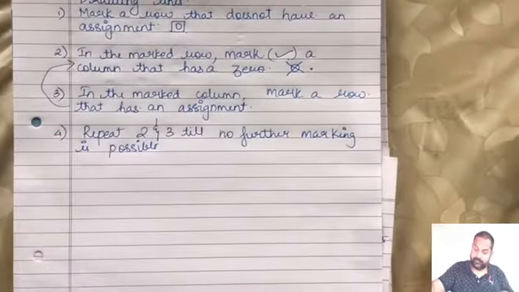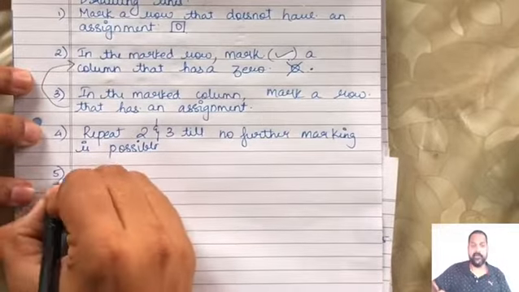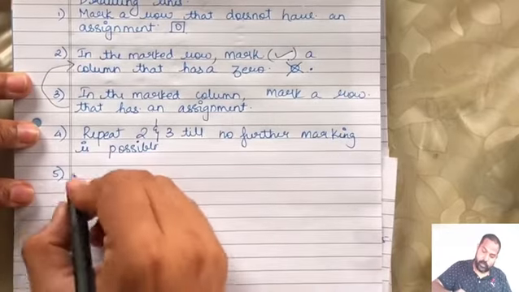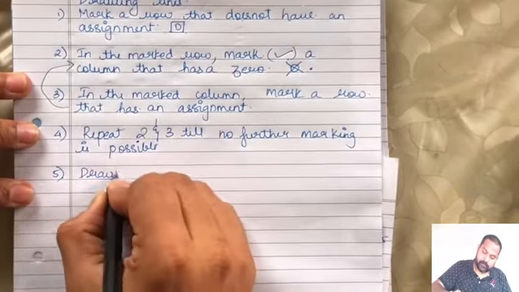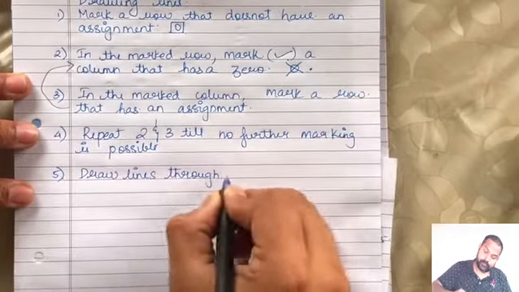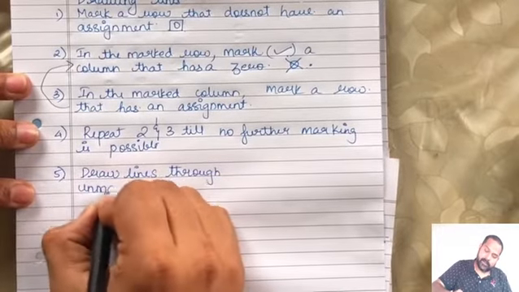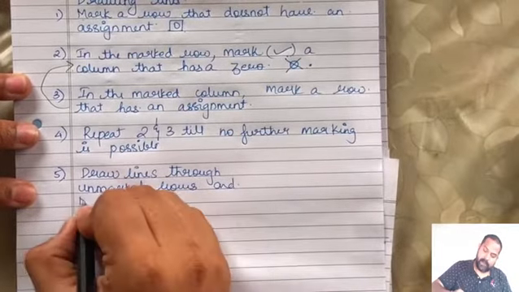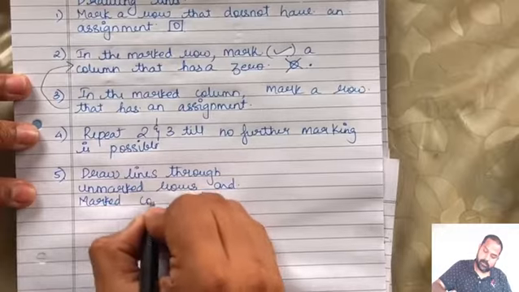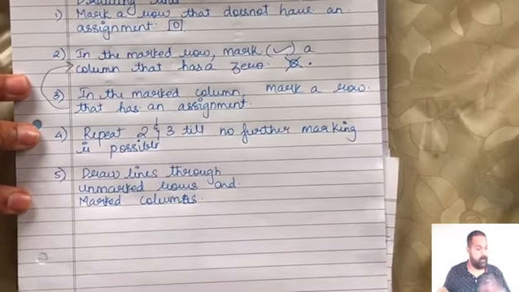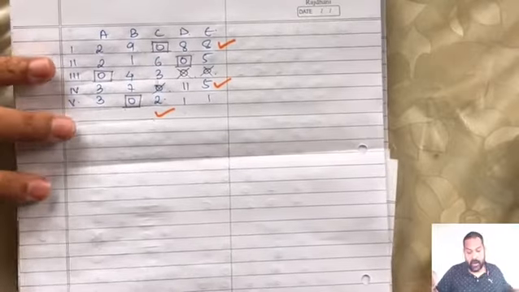Once the marking is done, we now come to step 5 where we actually draw the lines. How do we do that? Draw lines through unmarked rows and marked columns. What do you do? Once you have done the marking, start drawing lines through unmarked rows and marked columns.